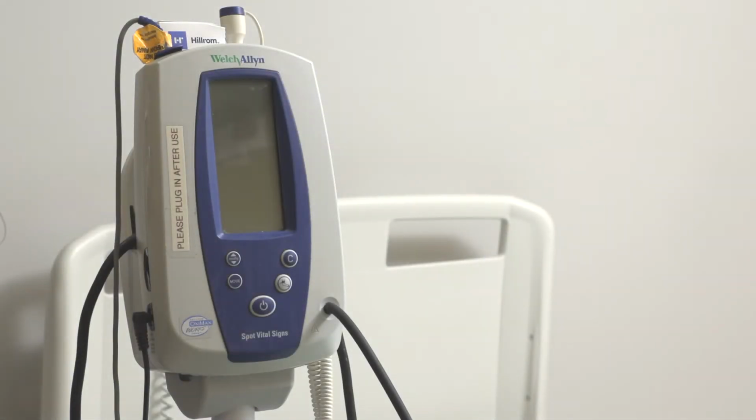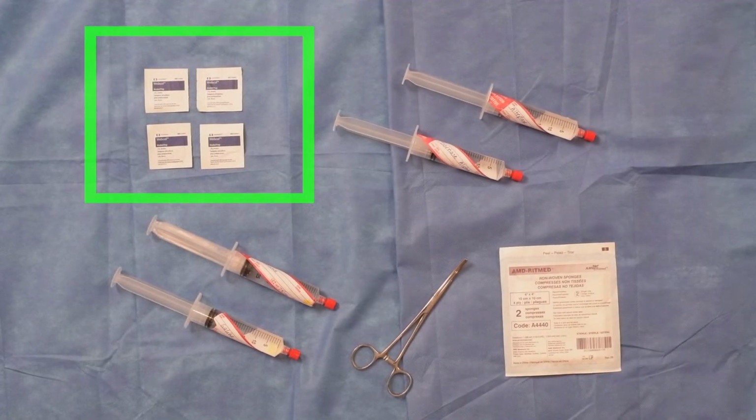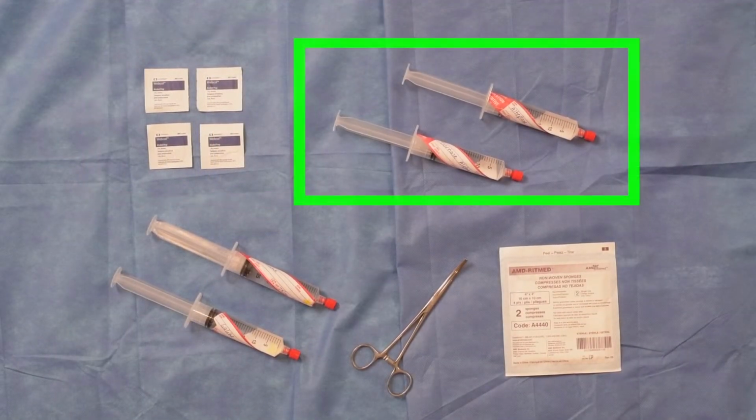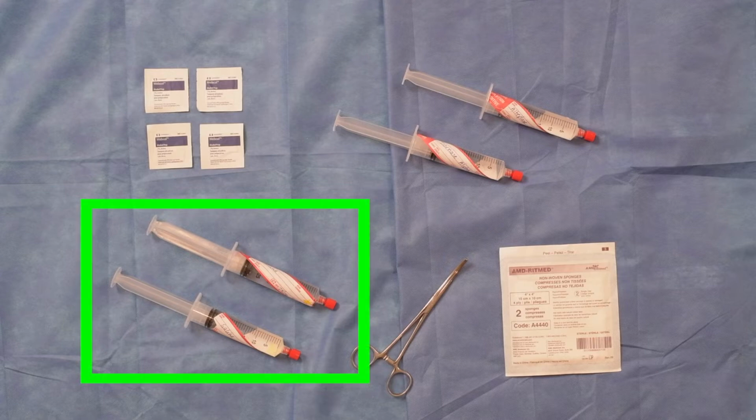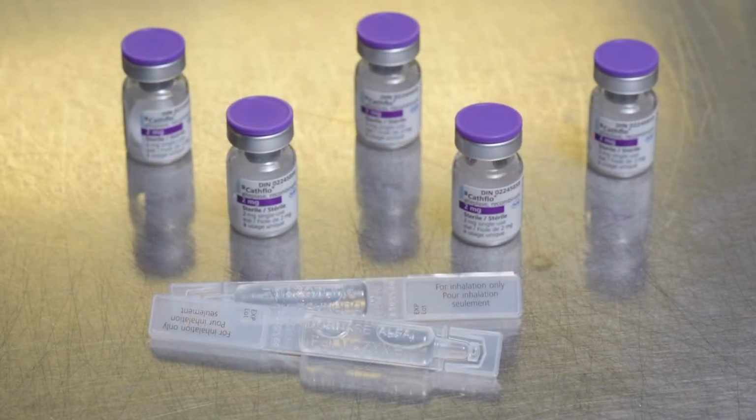This is the equipment that will be required. Equipment required to take vital signs, 4 alcohol swabs, prepared syringe of alteplase, prepared syringe of dornase, 2 prepared syringes of 30 ml of sterile normal saline, hemostatic clamp, and 4x4 gauze. Refer to the procedure for reconstitution of medications as needed.